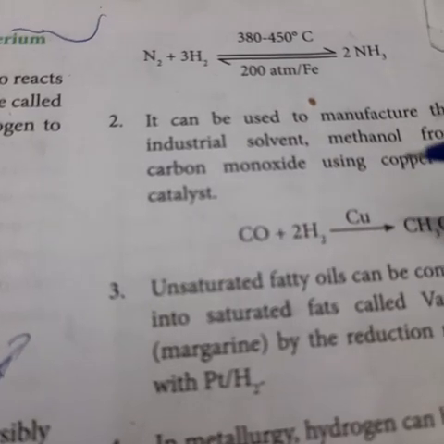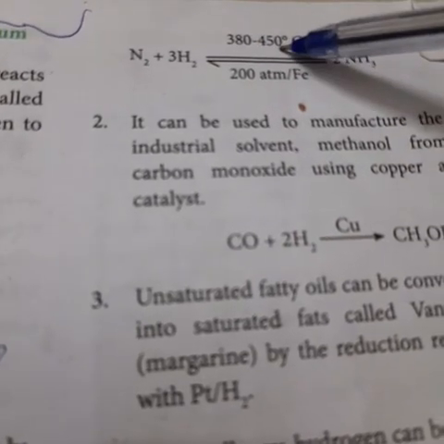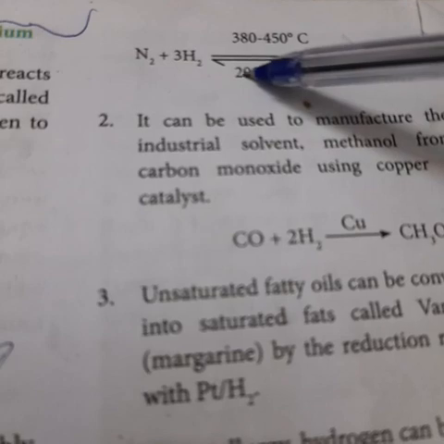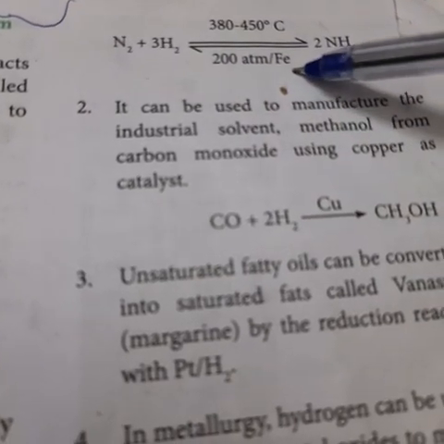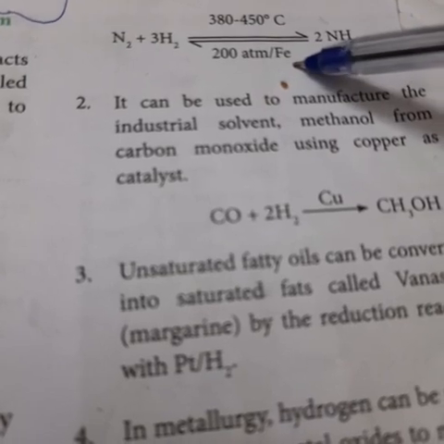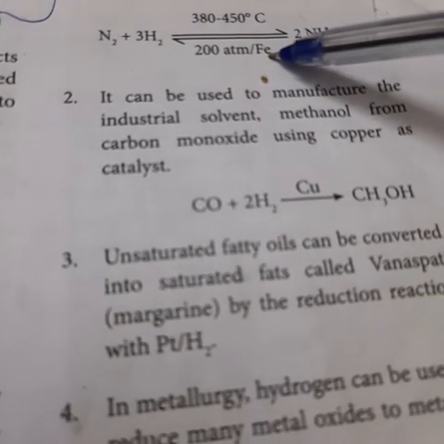What temperature are we using here? 380 to 450 degrees Celsius. What is the pressure? 200 atmospheric pressure. Which catalyst do we use for the synthesis of ammonia by the Haber process? Iron, Fe. Iron is used as the catalyst here.